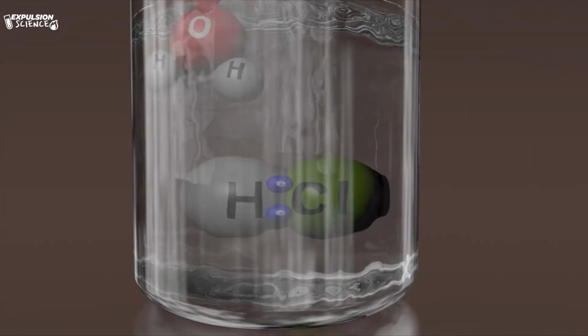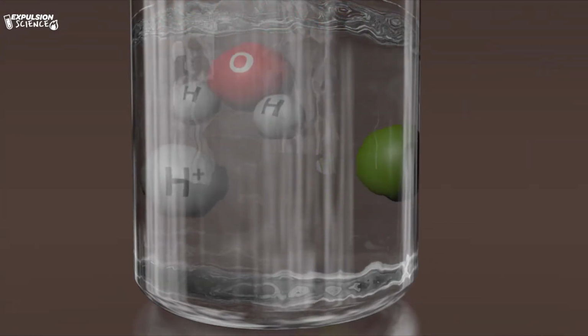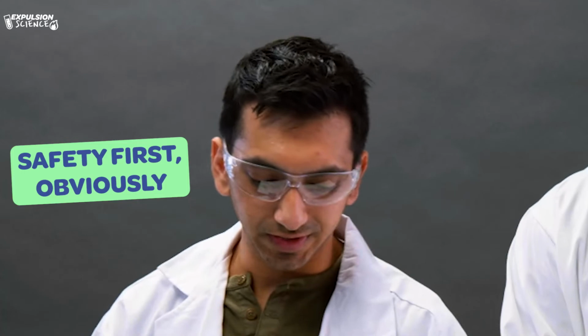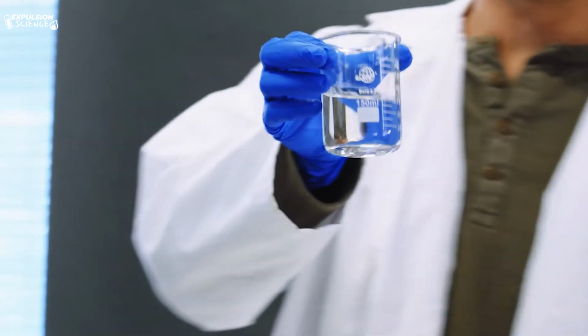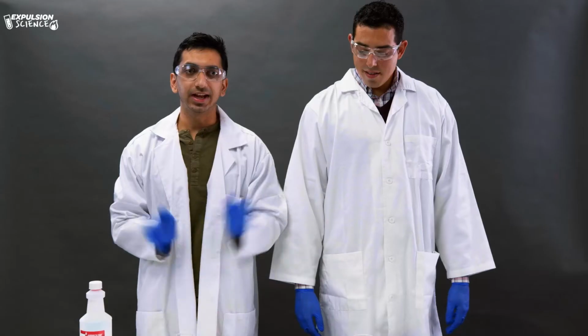Hydrochloric acid is a pretty strong acid. When we pour the hydrochloric acid in with a solution, it'll start to disassociate and the chlorine atom and the hydrogen atom will separate from each other, creating a strong concentration of hydrogen ions, and those will tend to react with a lot of different things, including human skin, which is why we're wearing lab coats, gloves, and goggles today. Safety first, obviously. Yeah. All right, so we're going to pour 100 milliliters of hydrochloric acid in each of our mason jars. And then we're going to place the metal in them and see how they react.